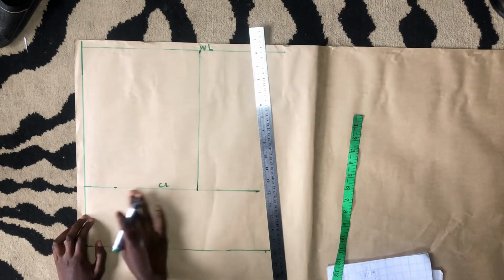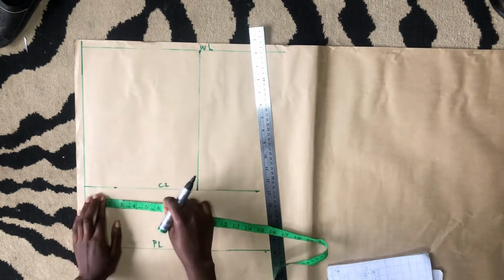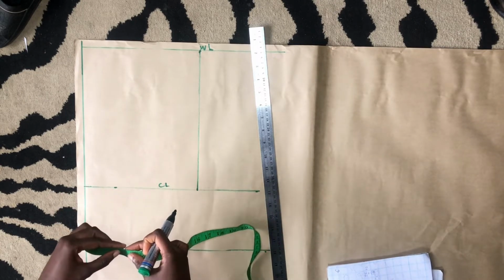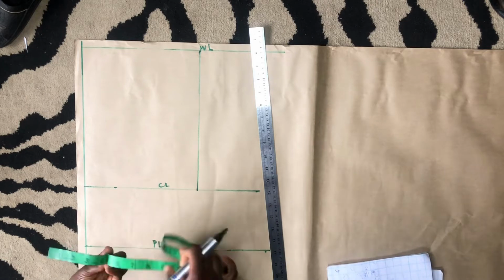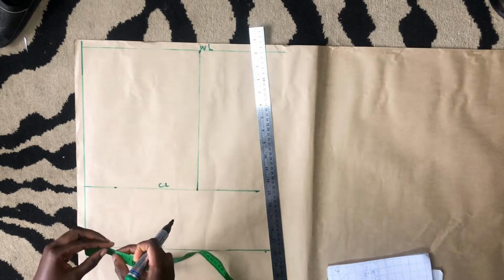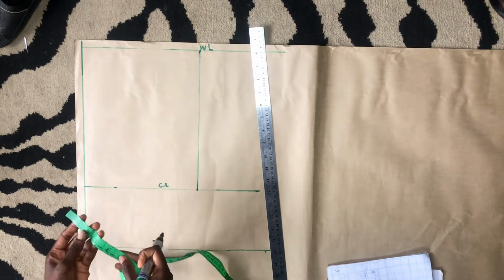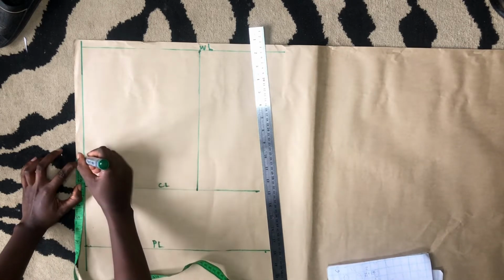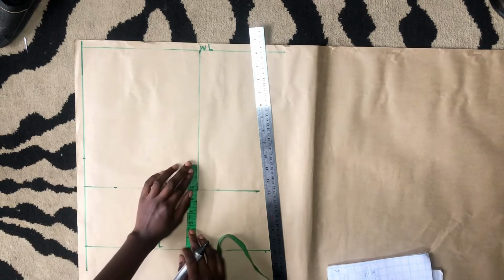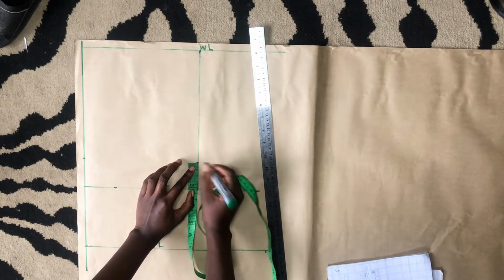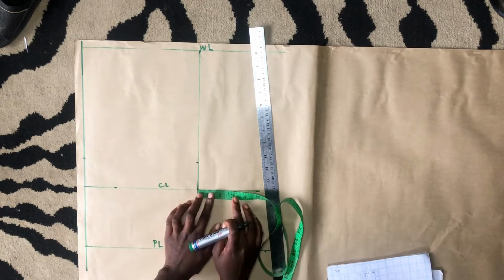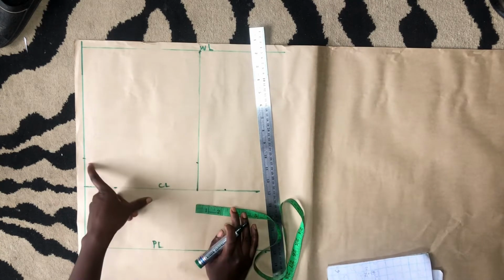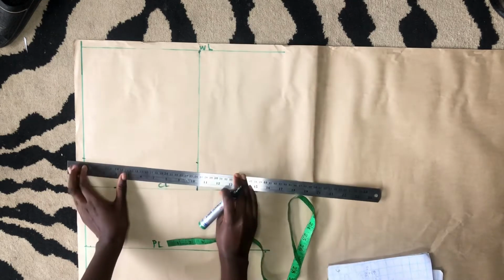So the next thing I'm going to be doing here is placing my tape rule here, which I'm now going to be dividing by 4. So you can just fold your tape rule this way and you get your measurement. So this is 2.25. So I'm just going to be going up this way. I'm placing that same measurement on these 3 points. So I place the same measurement here, here, and here. So now I'm going to be connecting this.